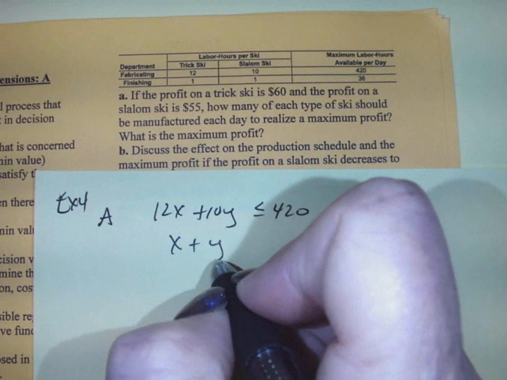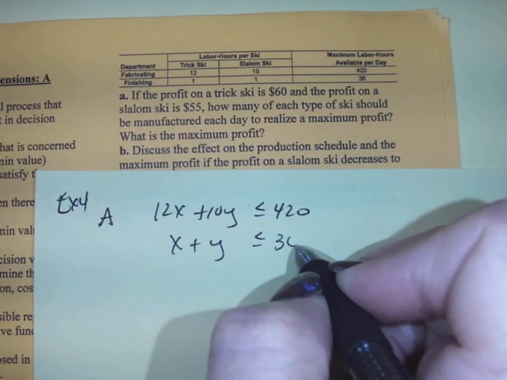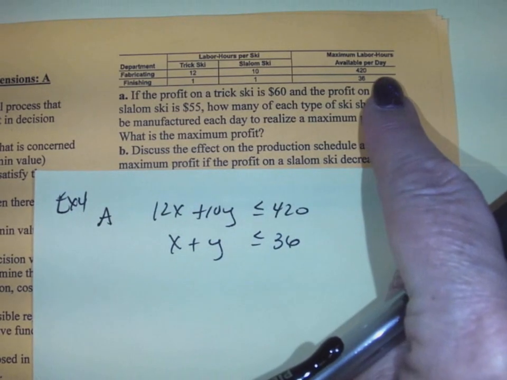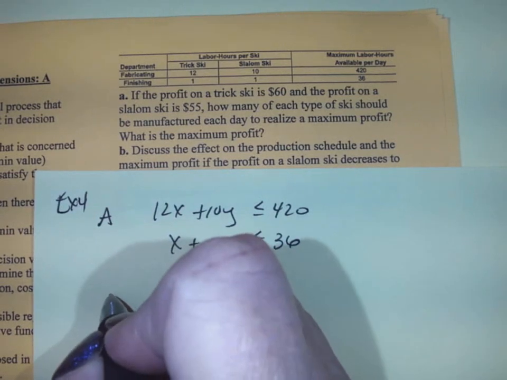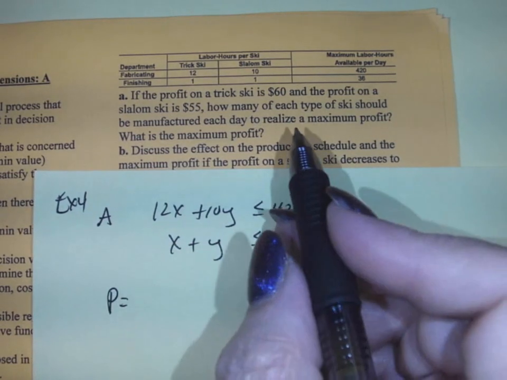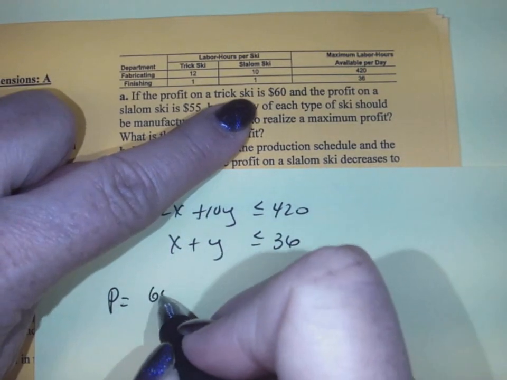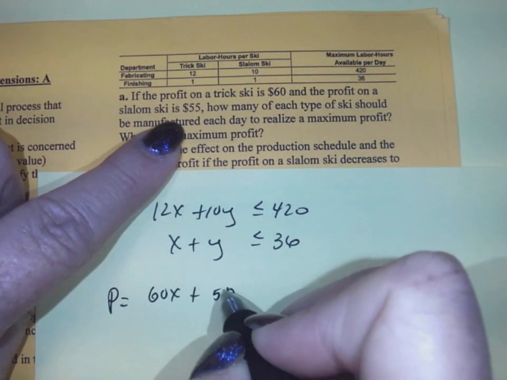And we'd have x plus y less than or equal to 36 off of our chart. And then for part A, we have P is equal to 60x plus 55y.